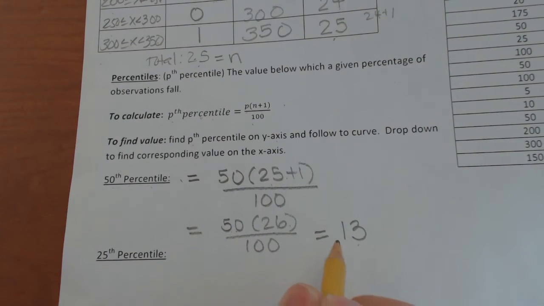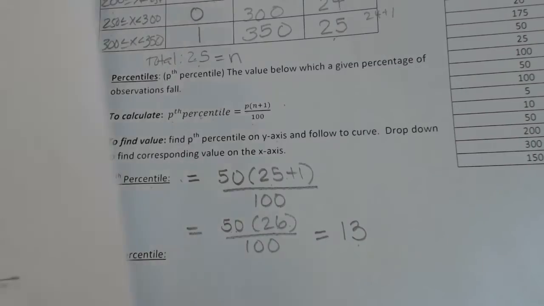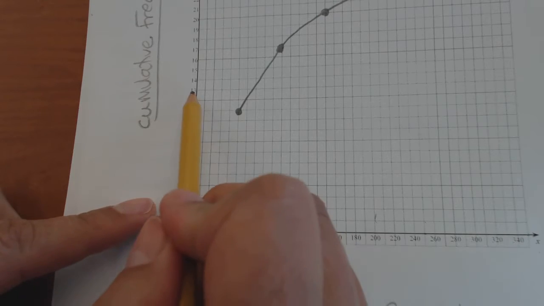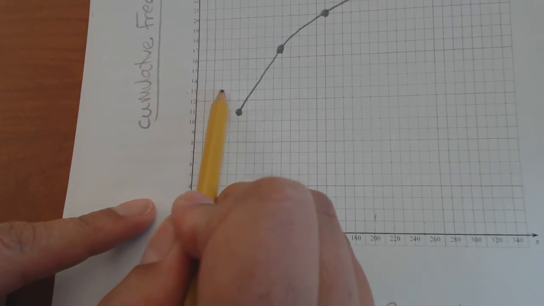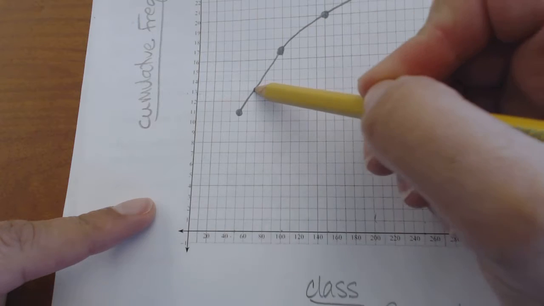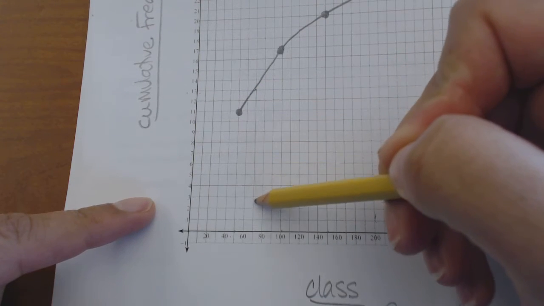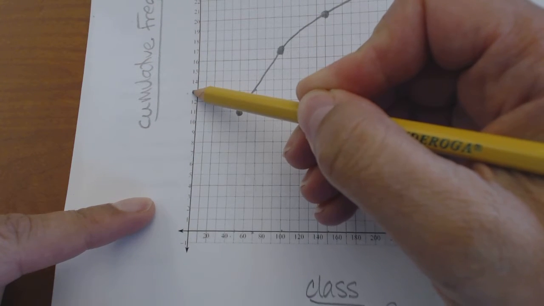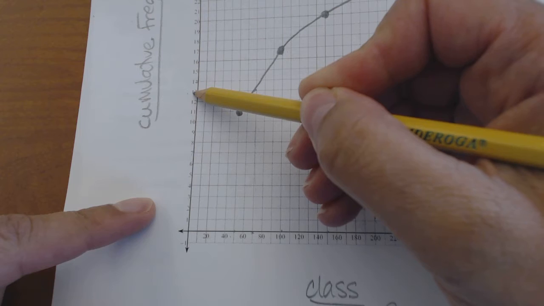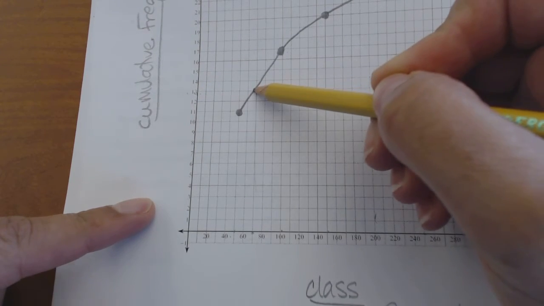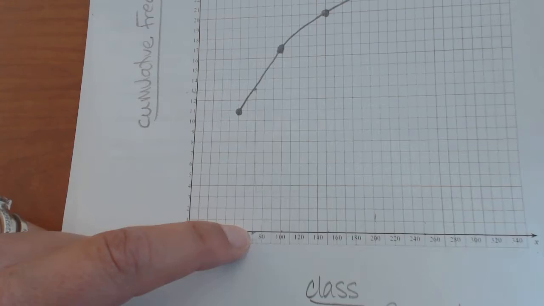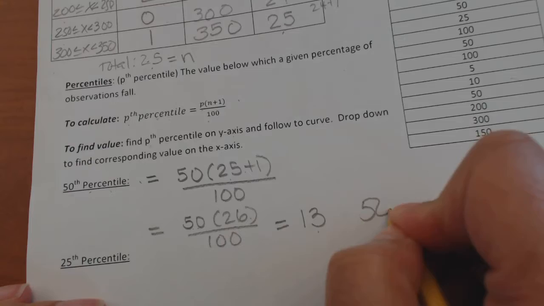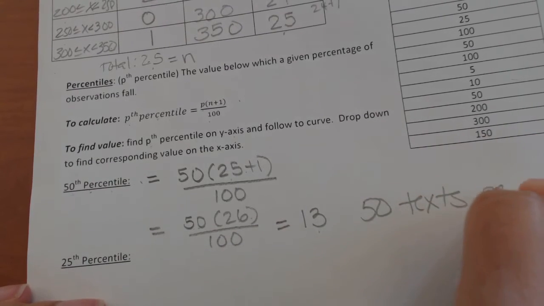This means that we go to the cumulative frequency of 13. Now, this is to find the value. Cumulative frequency of 13 here. That's 13. All the way over till we hit the curve, and then we drop down to find the corresponding value. And I'm looking, that's about 50. So if we go to 13, because that's the cumulative frequency number for the 50th percentile, go over here, and drop down, that's 50. That means our 50th percentile is 50 texts.